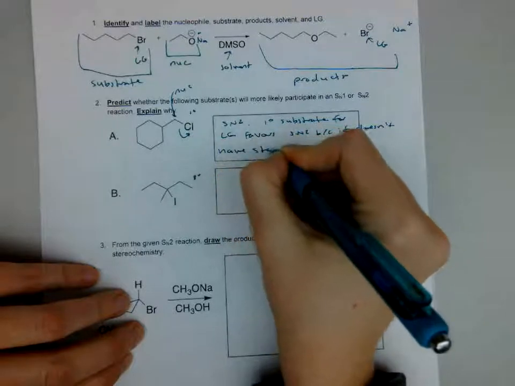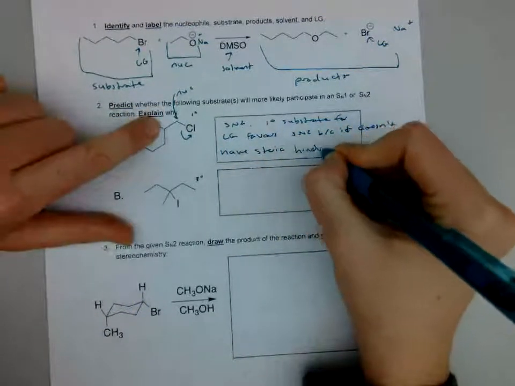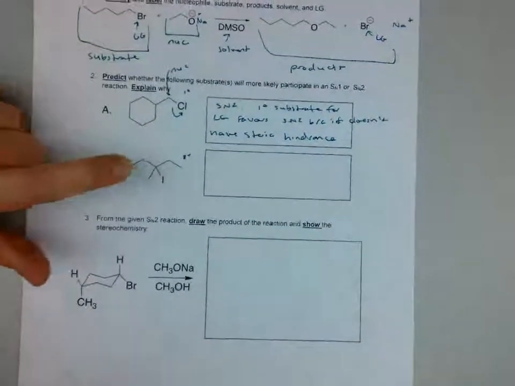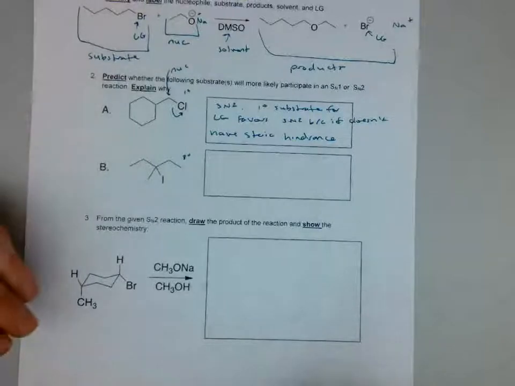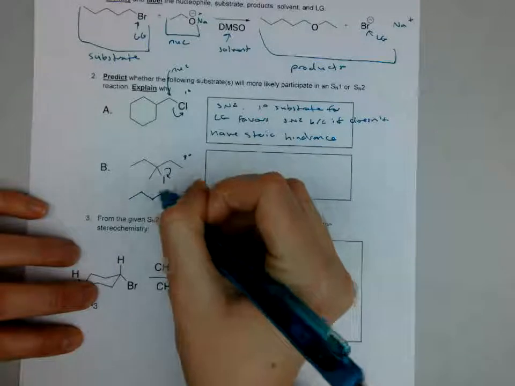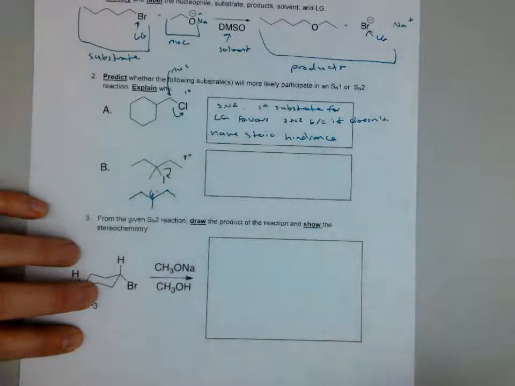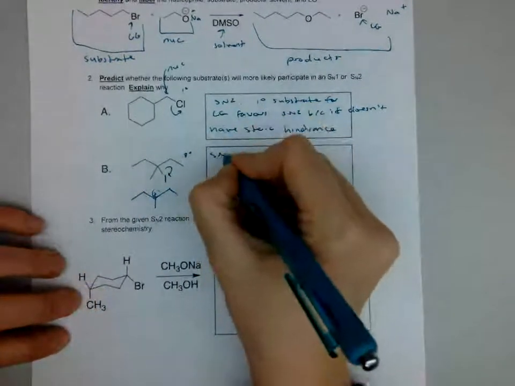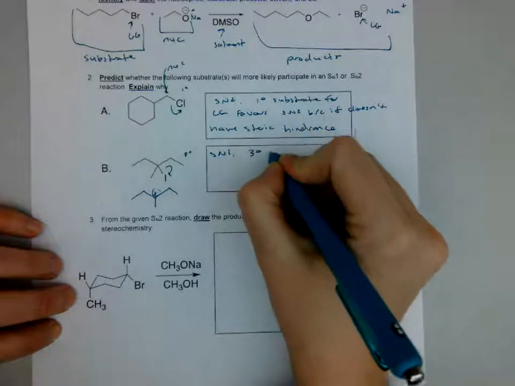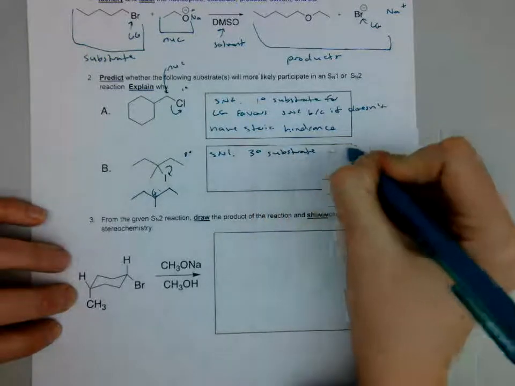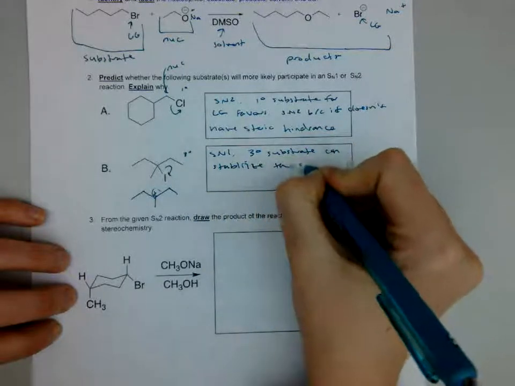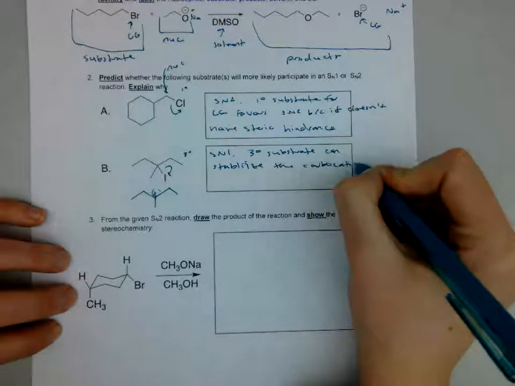have steric hindrance. So steric hindrance is the fancy word for stuff is getting in the way of this nucleophile coming in and attacking. But this is tertiary, so it has a ton of stuff that's getting in the way of something coming in and attacking. So actually, this would be more favorable to have the leaving group leave in a carbocation form. So in this case, it would favor SN1, and that's because the tertiary substrate can stabilize the carbocation after the leaving group has left.